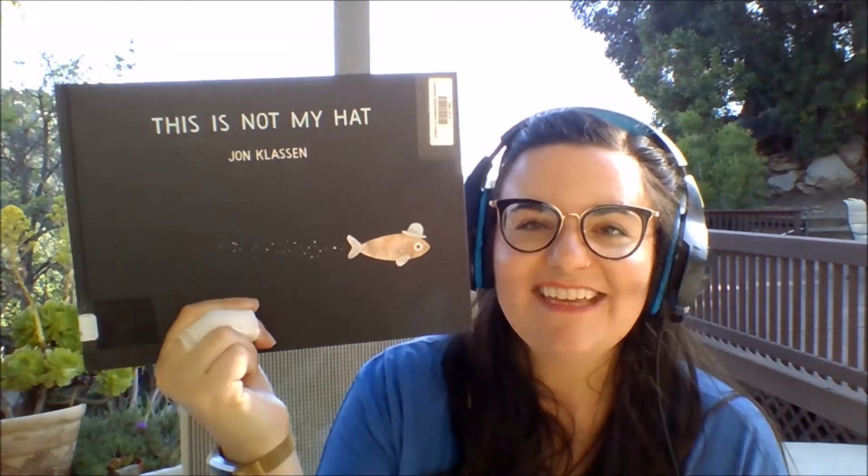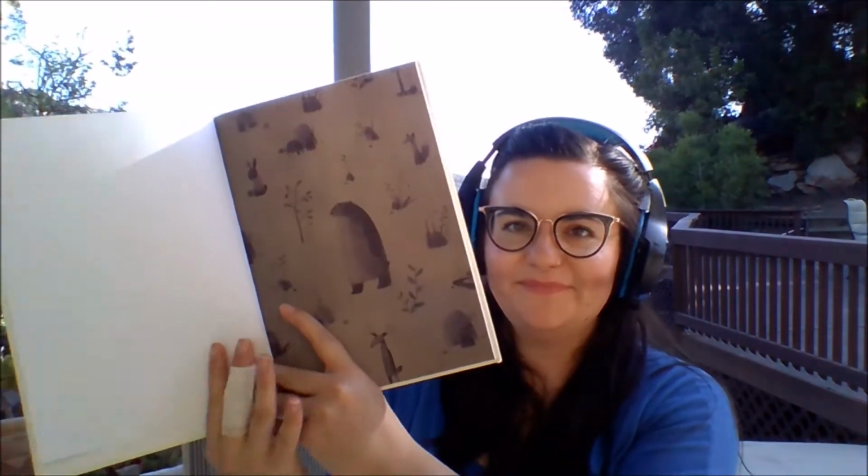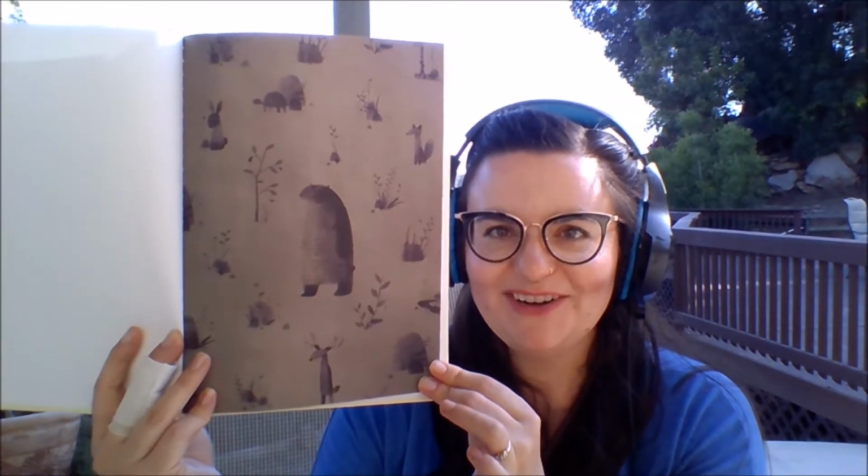So that was This Is Not My Hat. I really love stories where the pictures tell an important part of the story too. If we had just the words, we wouldn't understand everything that was really happening. So keep in mind the details from that one. And let's read I Want My Hat Back by John Klassen. End papers. And our title page.